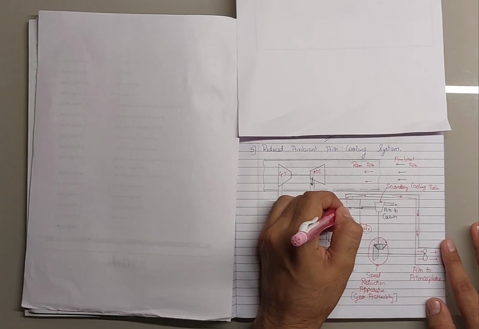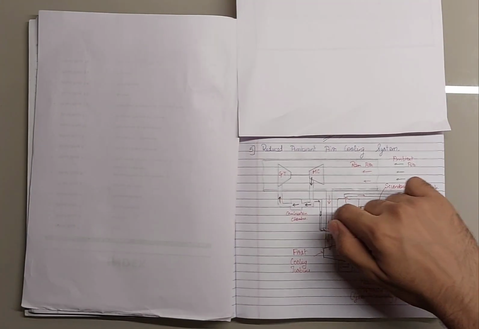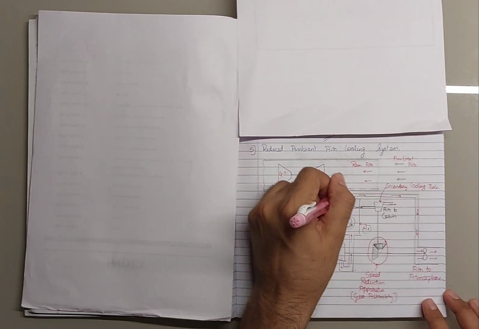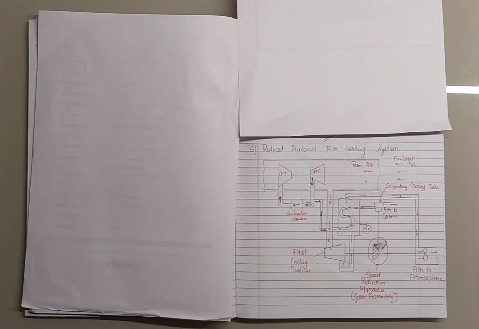So the heat from the black arrow tube is rejected from the tube air to the shell air, and then as this air passes through here, it rotates the fan.